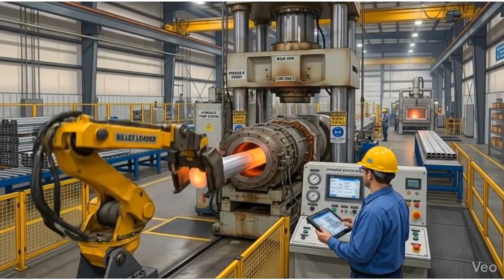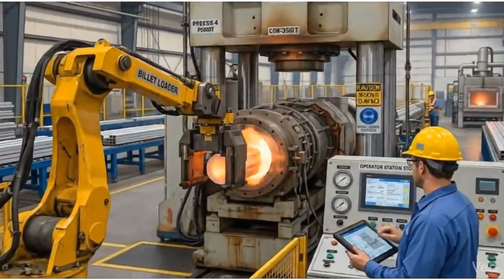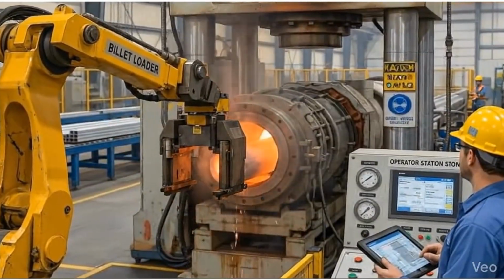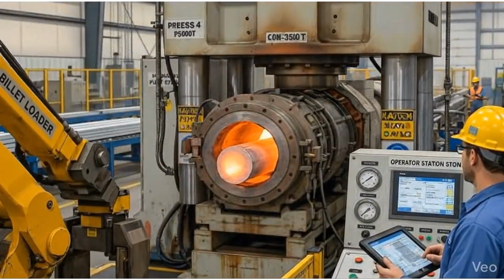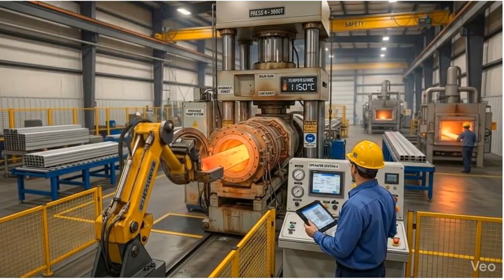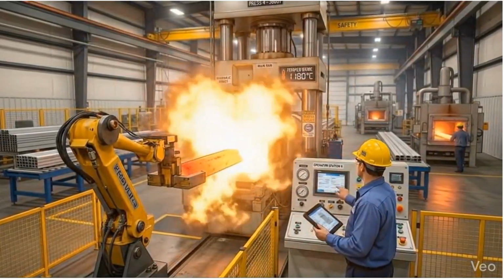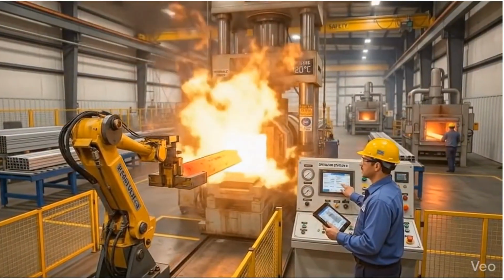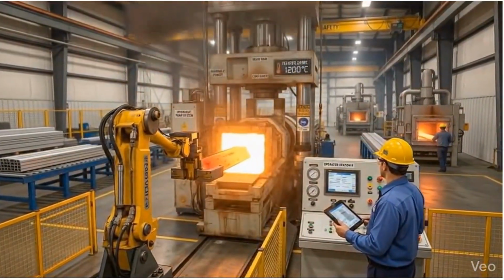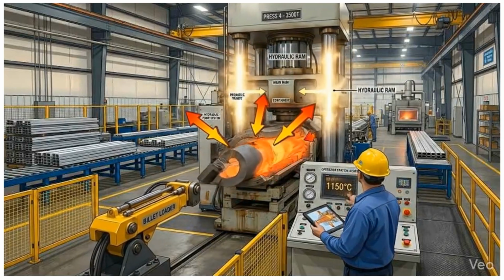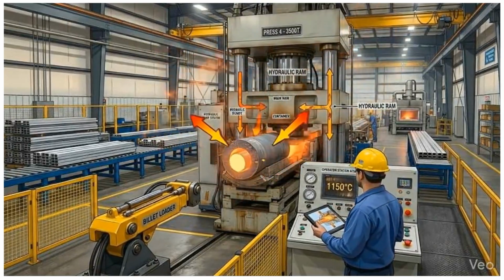The process begins with a metal billet placed inside a heated container. The billet is heated to increase its plasticity and improve material flow. A hydraulic ram applies high pressure to push the billet forward.